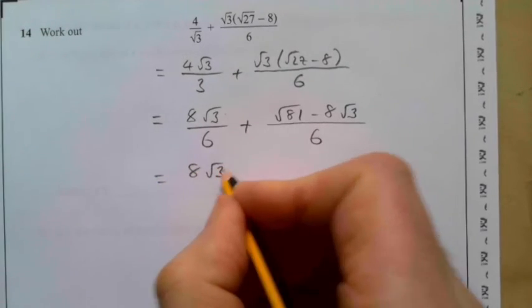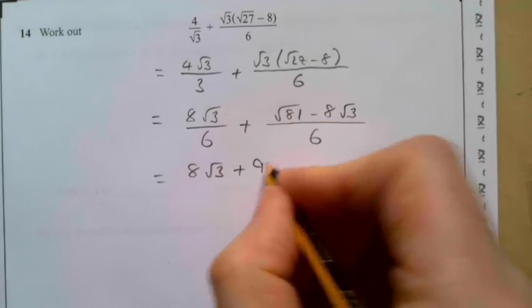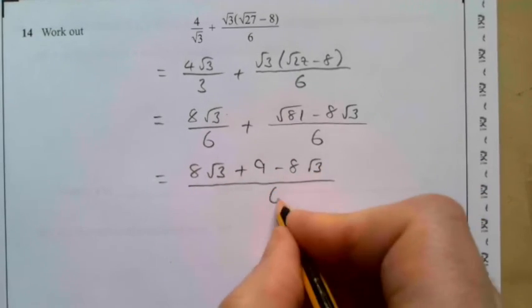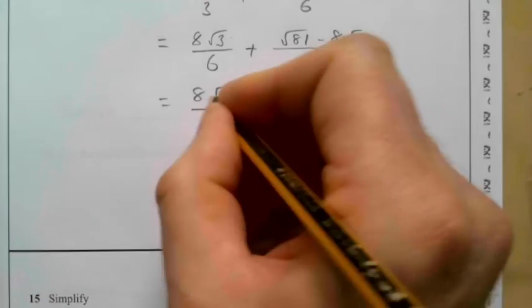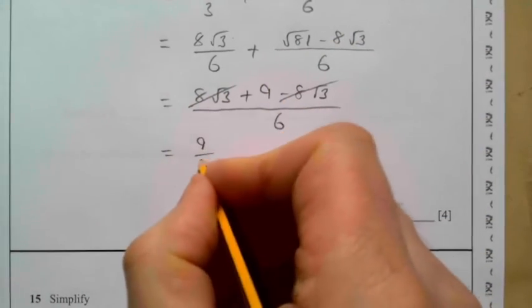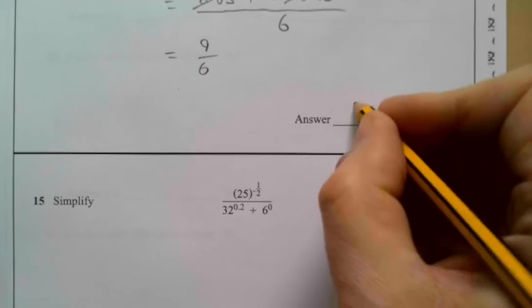So we have 8 root 3 plus root 81 is 9. Take away 8 root 3. And that's all over 6. That is going to cancel with that. So I just have 9 over 6. And that cancels down then to 1.